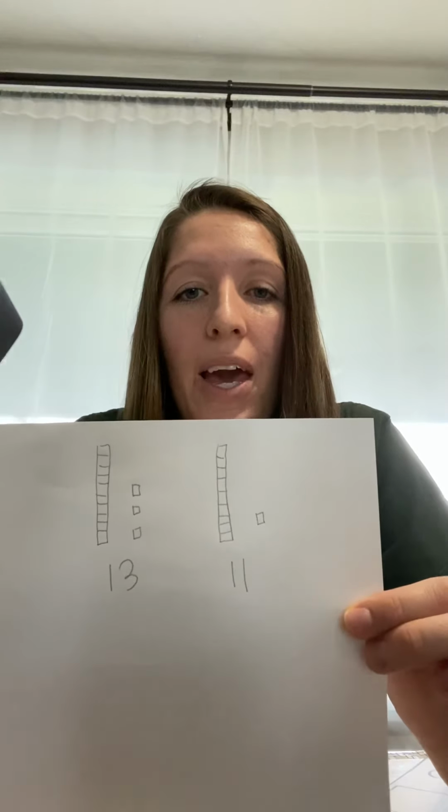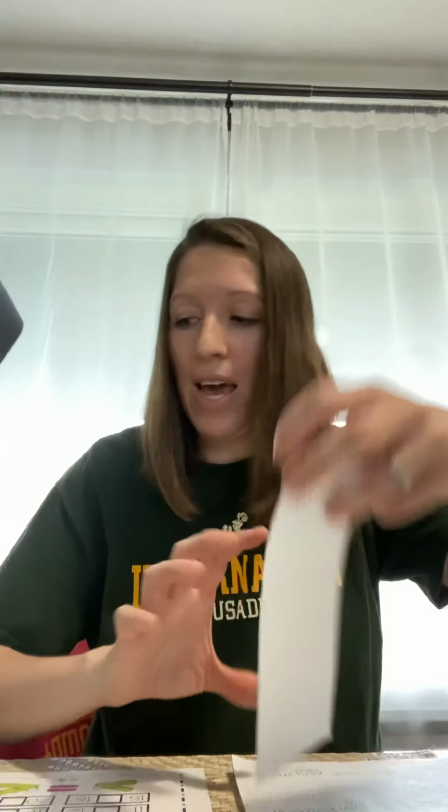Okay, so let's look at our picture to help. Okay, so we have a tens block and 3 and a tens block and 1. Which one is more? 13, because it has 2 more ones blocks. So now we've got to figure out which sign to use. Okay, so the alligator always eats the bigger number.